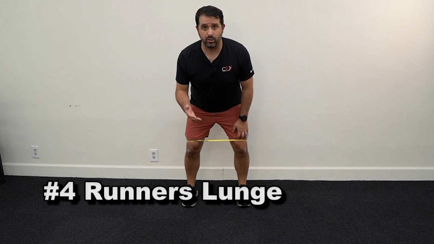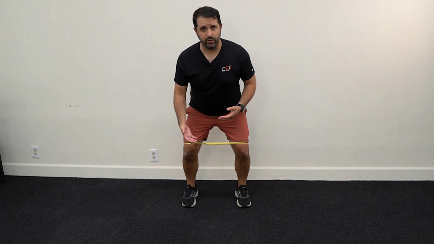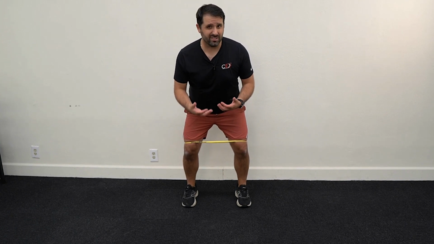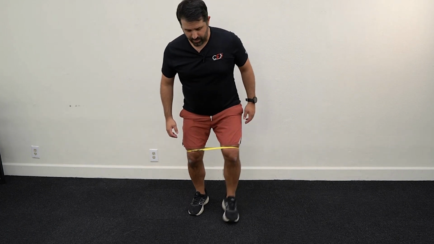The fourth drill we're going to go through is a runner's lunge. Now, this position is important because we're going to go from a position of shock absorption from upright to down into a landing position like when you run, but it's our first real single leg exercise, and it's going to be loaded in the position of running.